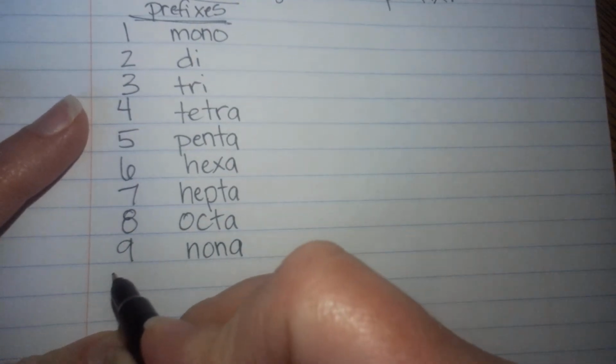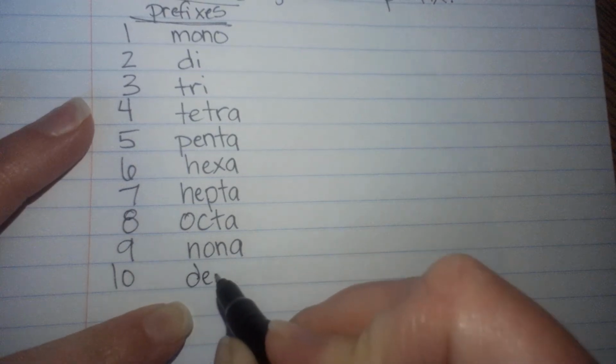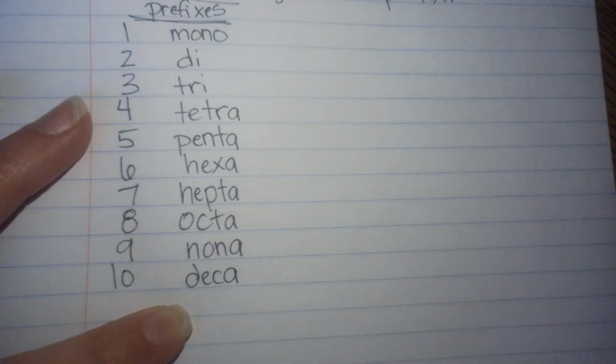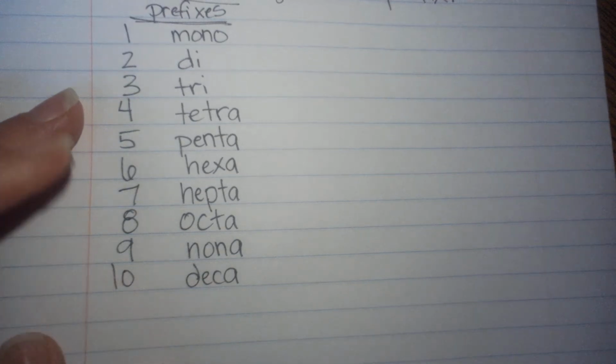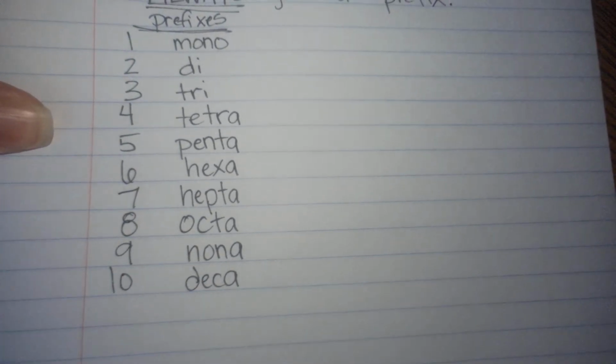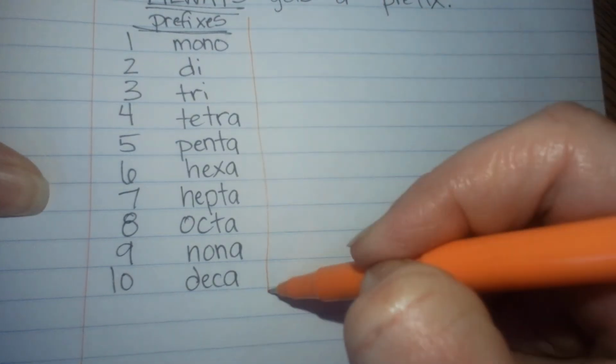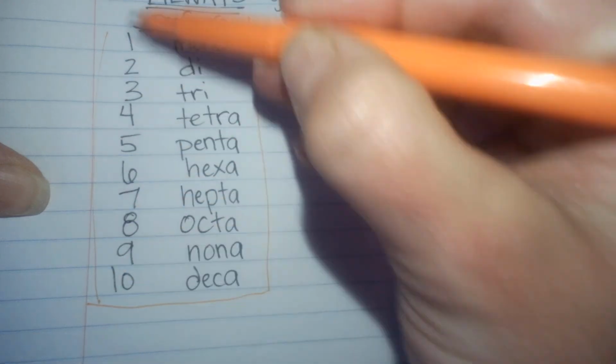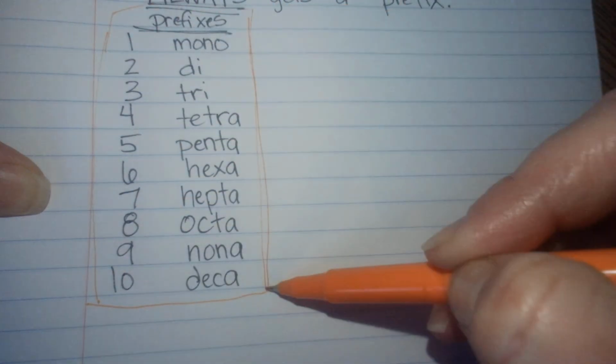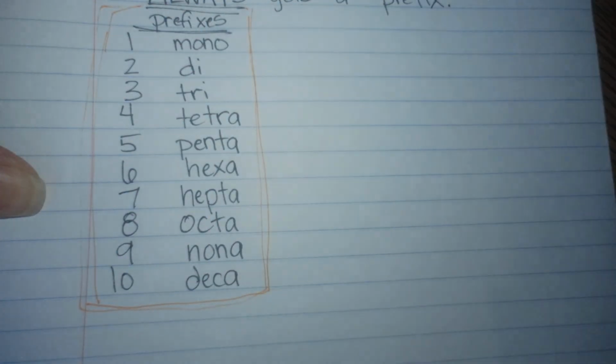And you won't use 10 very often, but you will use it sometimes. 10 is deca. So these are going to be very important as we go through this unit of naming things and making sure that we have them right.